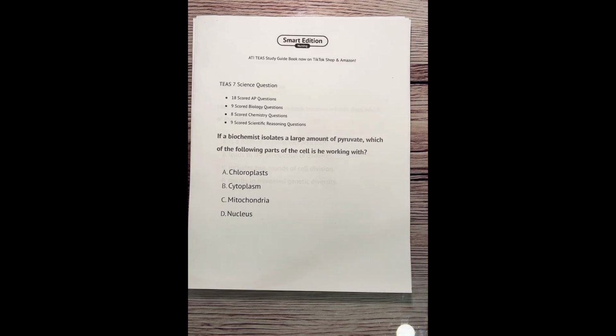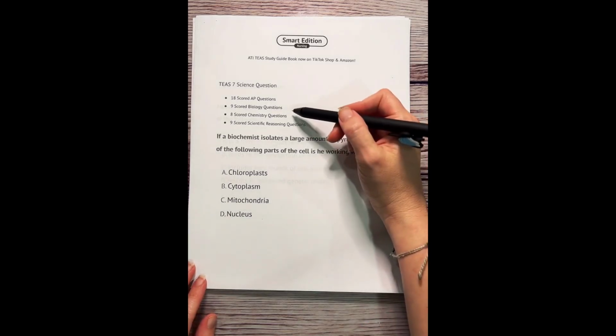Kay says they do questions that aren't counted, I think. Yes, there are unscored questions in every single section of the TEAS exam. I'm glad you brought that up, because that's literally what I wrote here on this piece of paper.